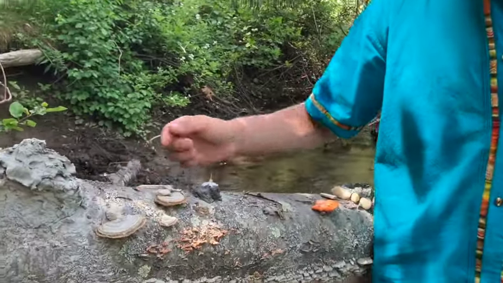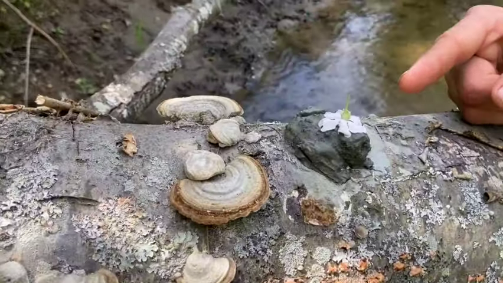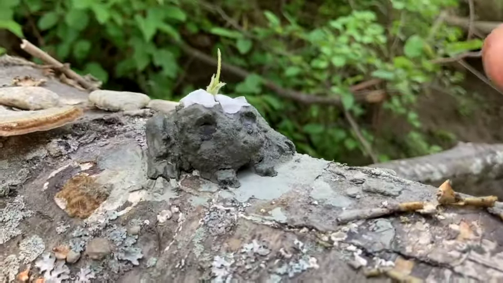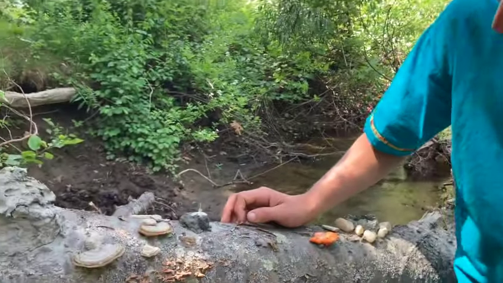Oh, and I just saw this fun guy, a little clay frog with a flower hat. Look at what you find when you're out foraging. Amazing.